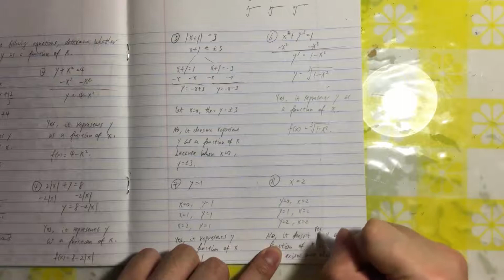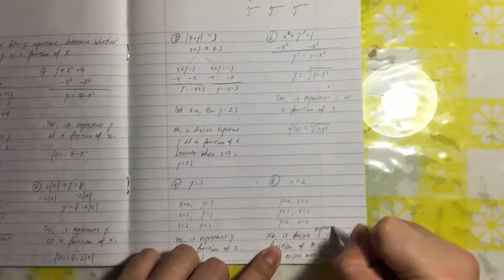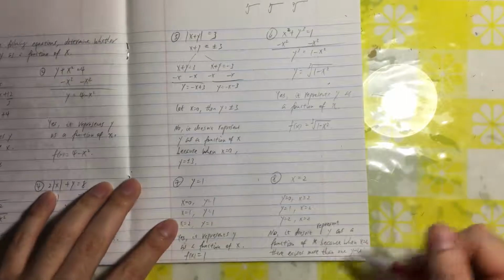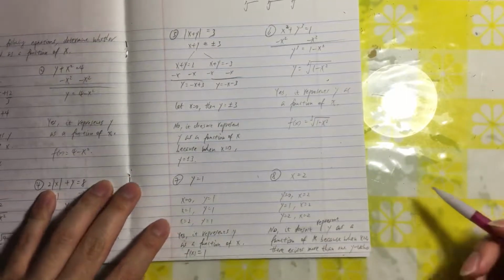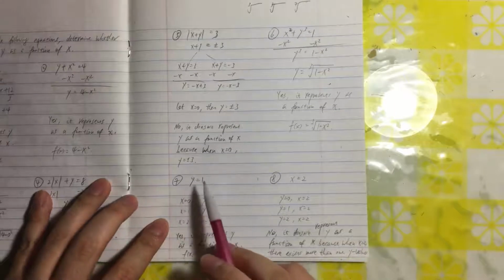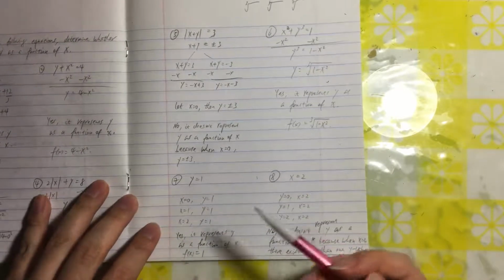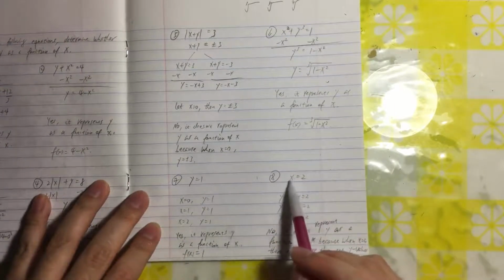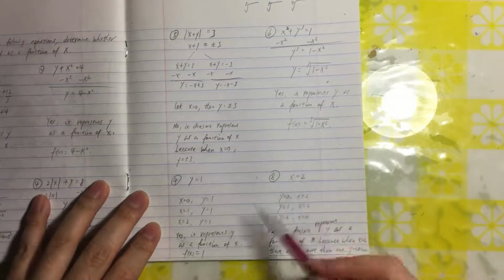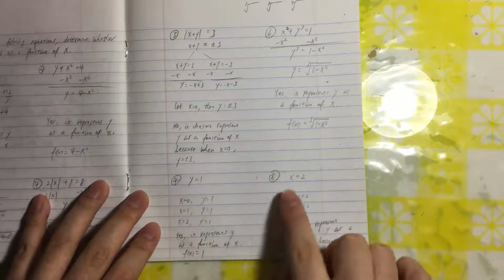It doesn't represent y as a function of x, because when x equal to 2, there exists more than one y values. So keep in mind that the equation y equal to some number always represent y as a function of x. And the equation x equal to some number doesn't represent y as a function of x, because there's no y here.